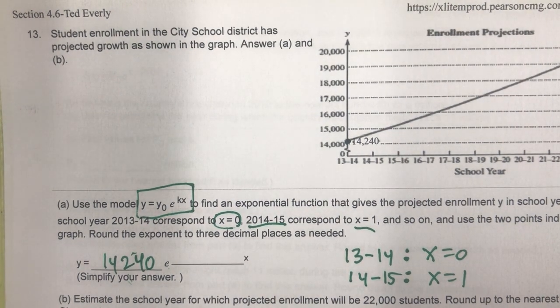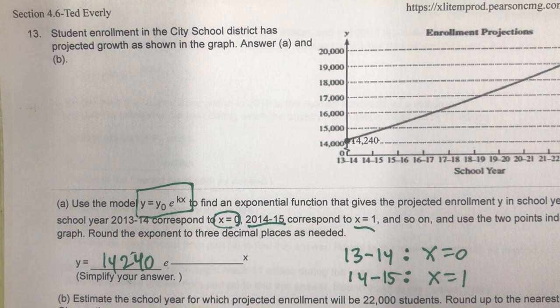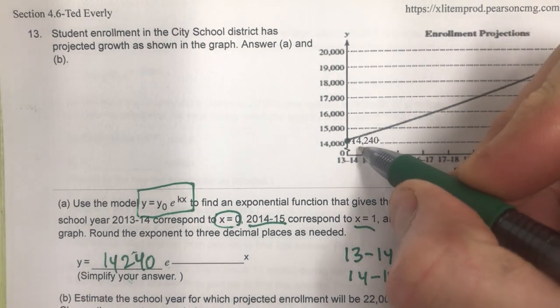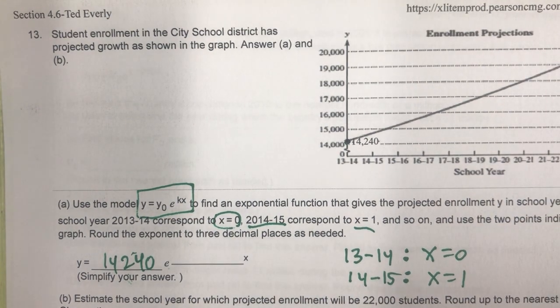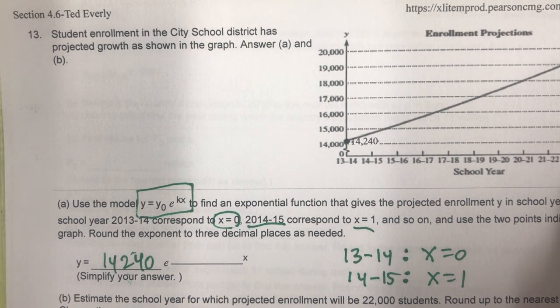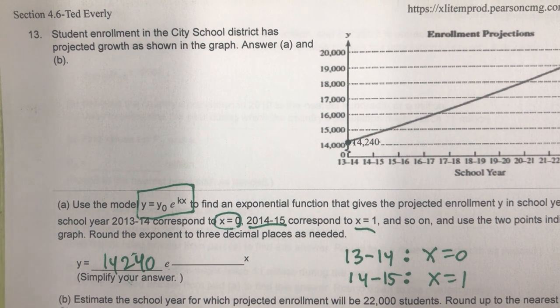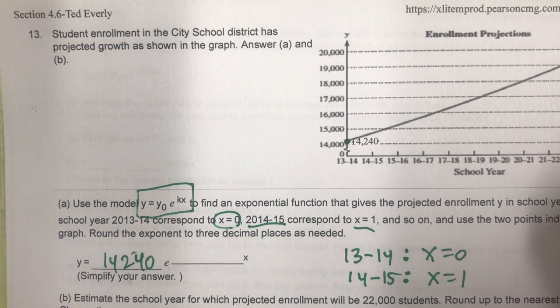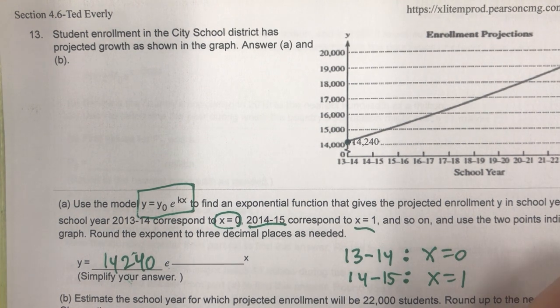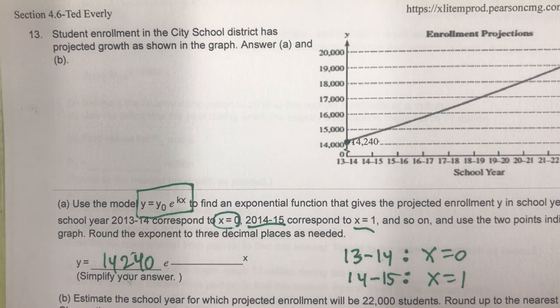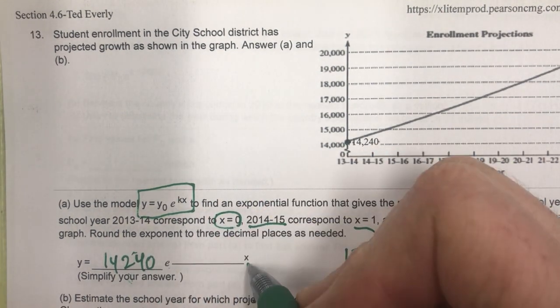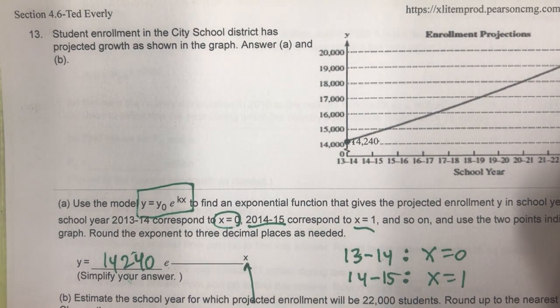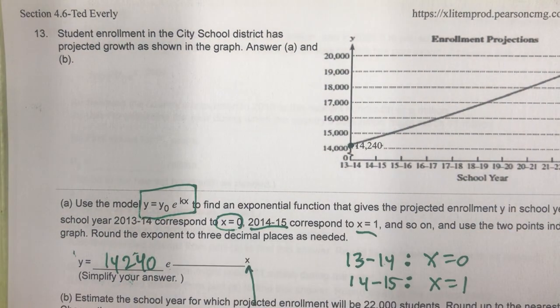All right, so the way I do this is, I hope I can explain this good enough. I've got to take this point right here and put it in to figure out what my rate is. Because see, I don't know my rate, so I'm going to take these numbers for x and y. If 23-24, that means right here, if that's 13-14, that's 10. x equals 10. So I'm going to put 10 in for x right there. And I'm going to put this 19,910 in for y. So it looks like this.